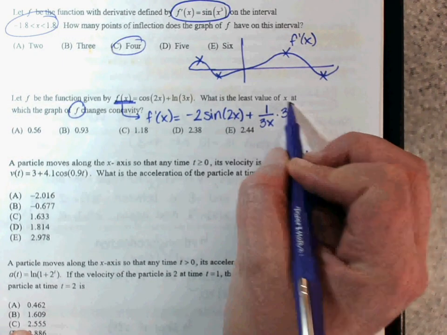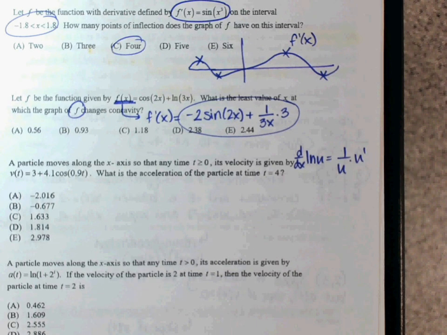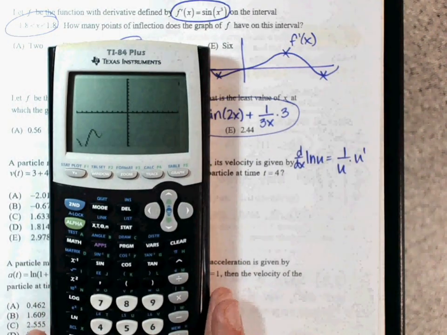So this is what you're going to graph, not the original, the derivative. So go ahead and type that in. They did not give us a window. It is 1 over x, but it won't always work out that way. But you're right, for this one the 3's do cross out. So I have negative 2 sine 2x plus 1 over 3x times 3. Or you could eliminate the 3's if you want to. That would be fine. Okay, and then look at your graph.